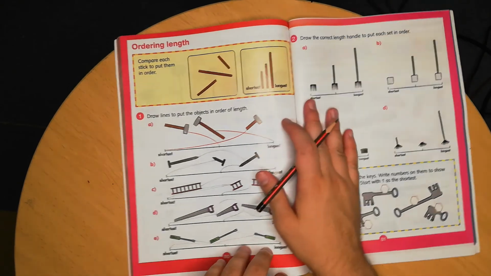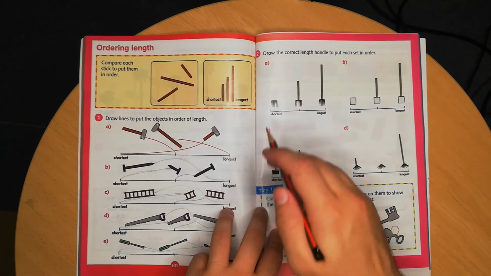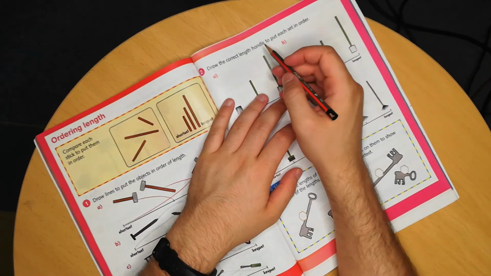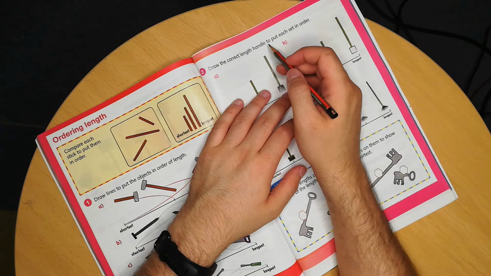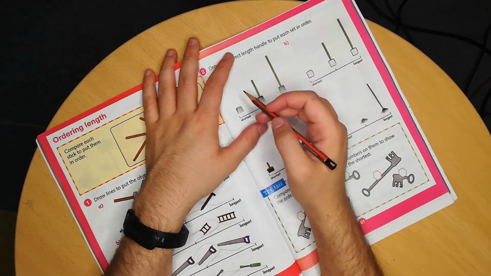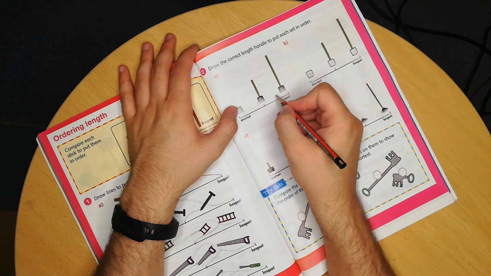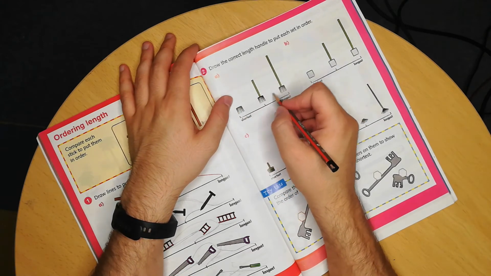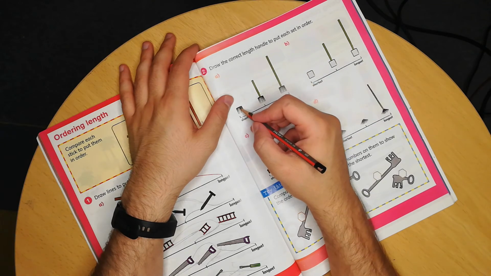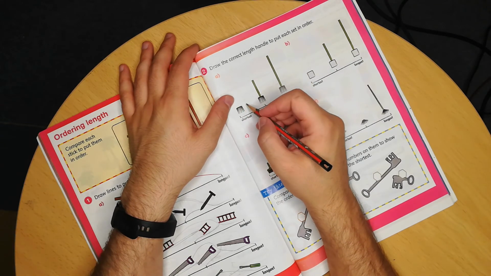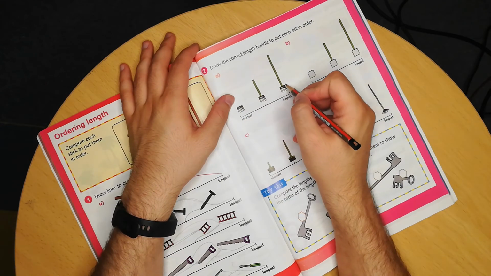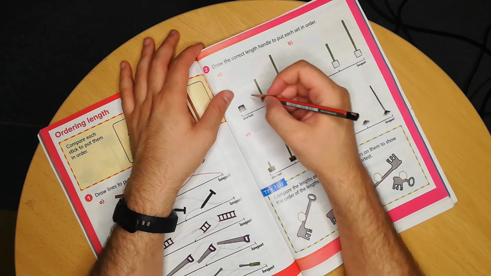Okay, now here in the next exercise, draw the correct length to handle, length handle to put each set in order. So here we have A, we have three handles or three forks that we have to draw a length or draw a handle here to show this as the shortest. Okay, so we have longest, middle, and shortest.